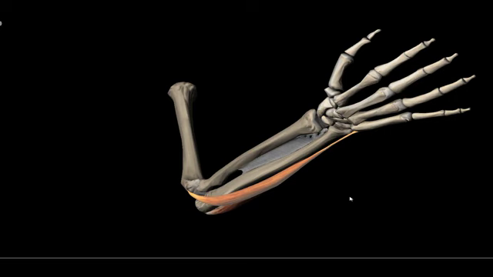So we'll start next time looking at the elbow and forearm, and the motions that occur at that complex joint. So until next time.